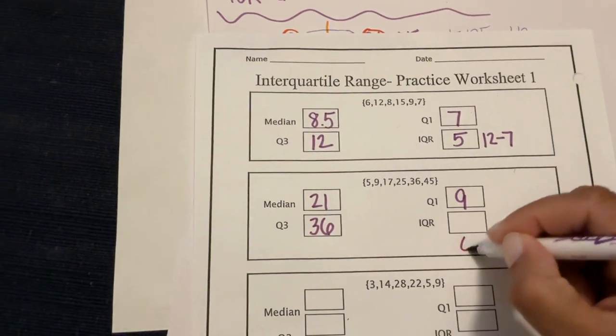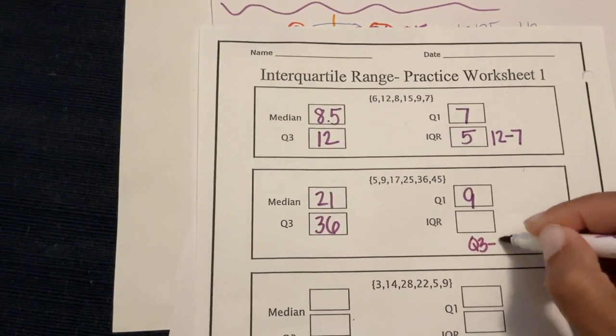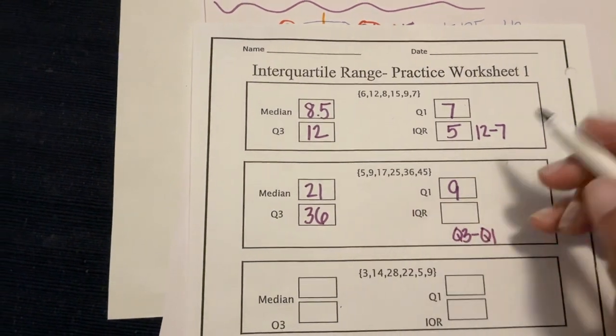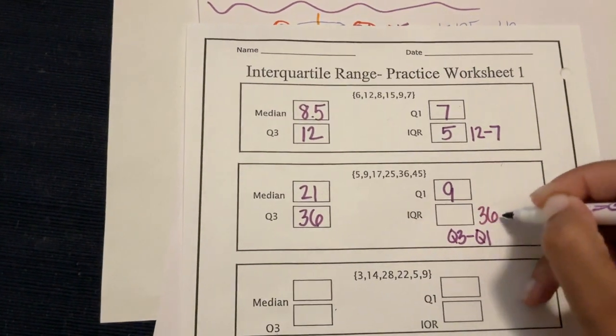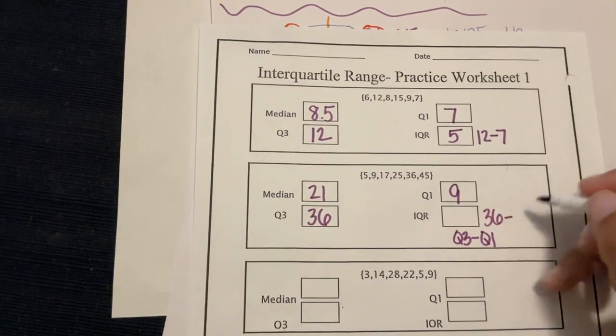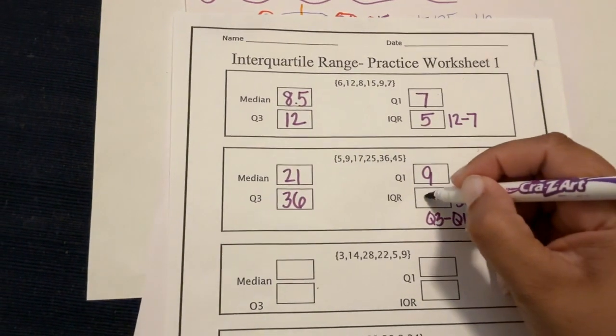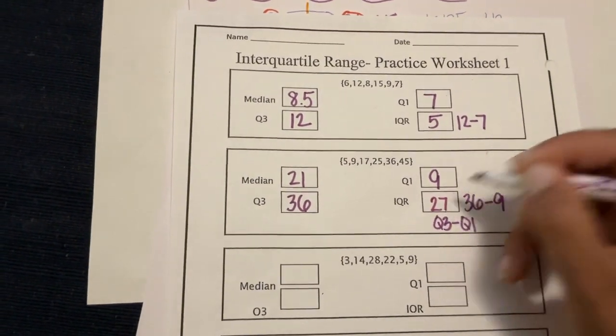Now, how do I find the IQR? The IQR is Q3 minus Q1. In this case, you have 36 minus 9, and 36 minus 9 gives you 27.